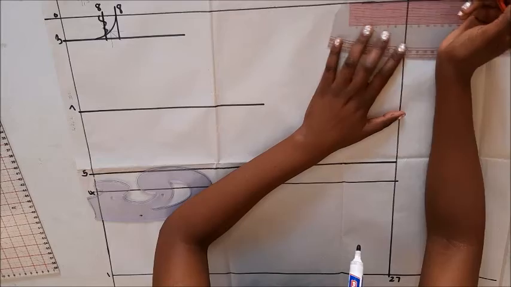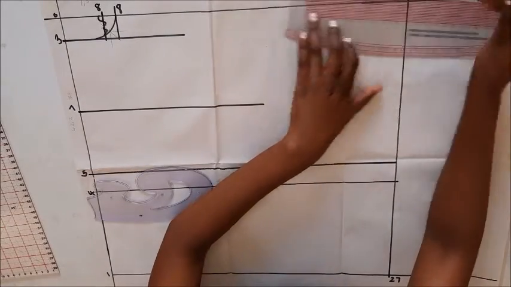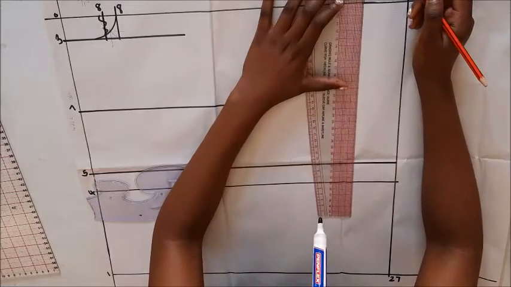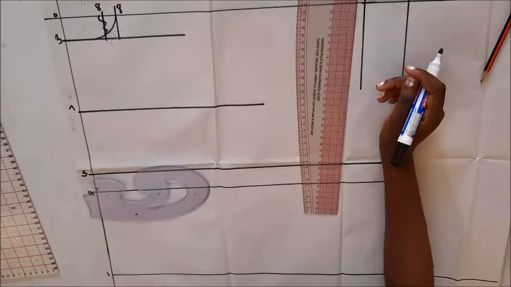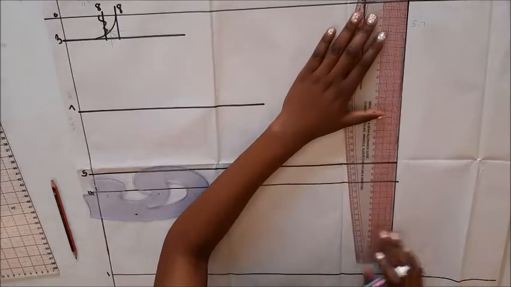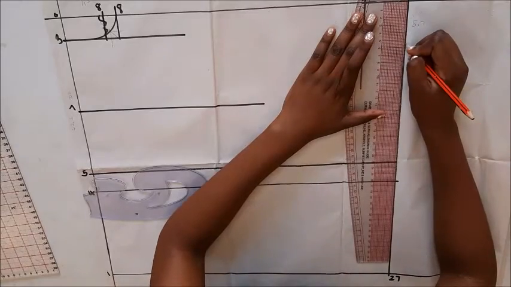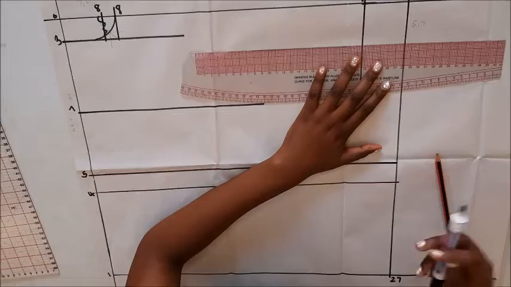Now for the front neckline, what you want to do is measure a fifth of your neck base circumference again, but this time you minus 1.6 centimeters, and you want to square down. To square across, what you will do is get a fifth of your neckline plus 0.2 centimeters, and then square across to get that line that I just drew there.